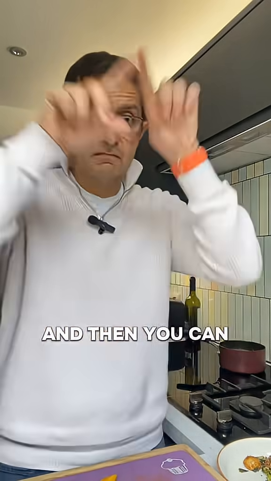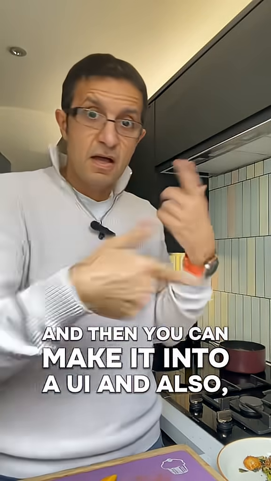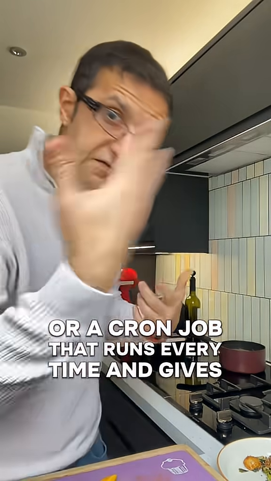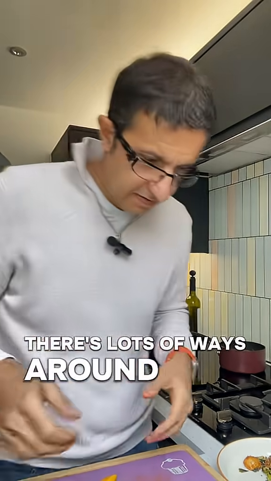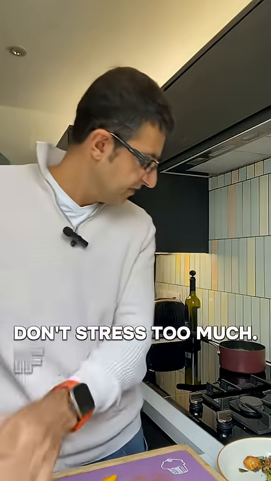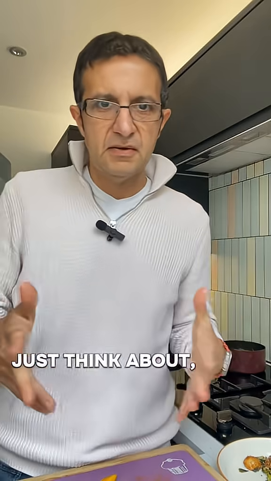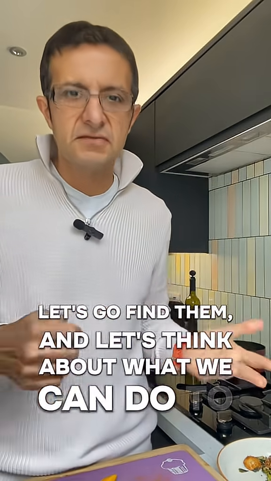And then you can make it into a UI, or a cron job that runs every time and gives you an email. There's lots of ways around this. Don't stress too much. If you've got these orphaned objects, just think about, okay, let's go find them and let's think about what we can do to clear them up.